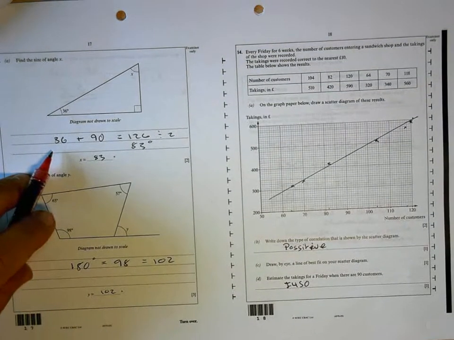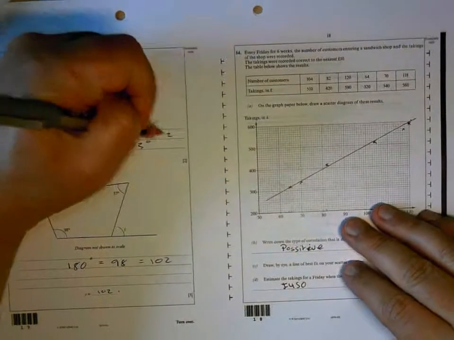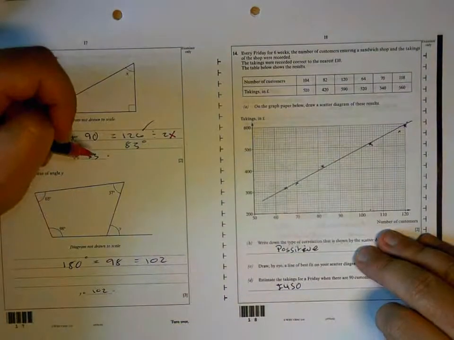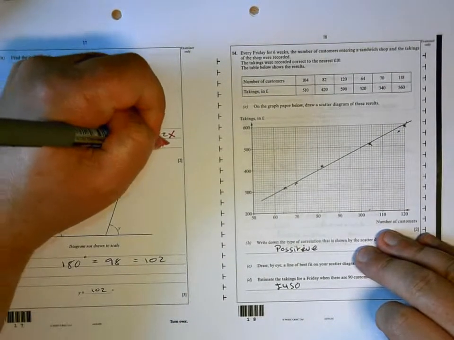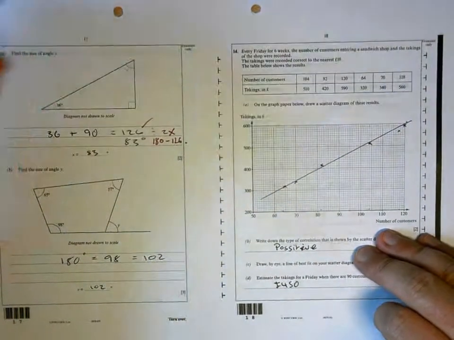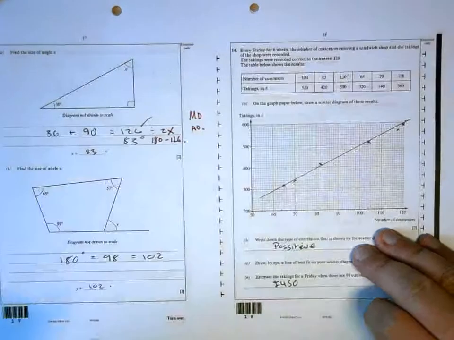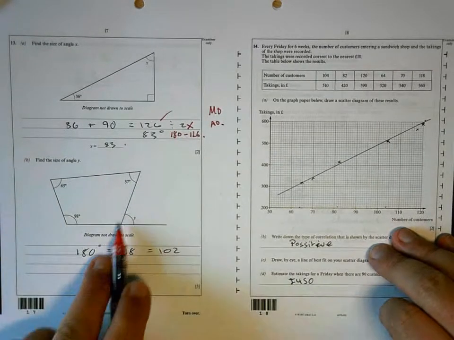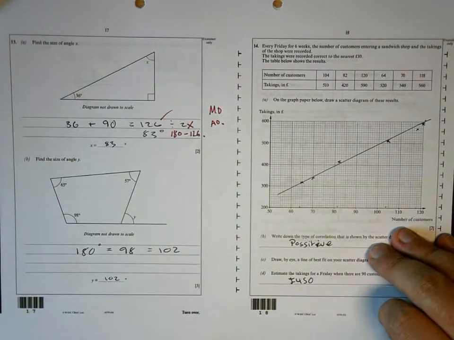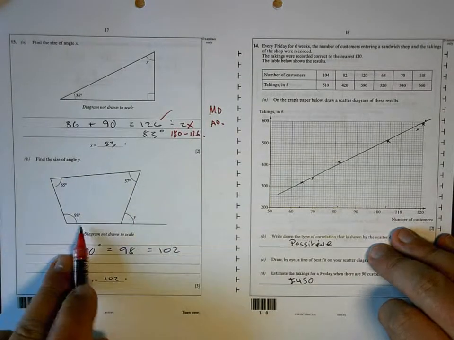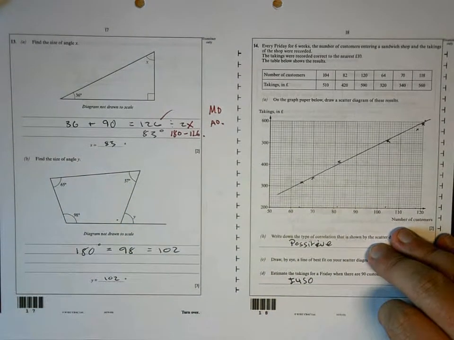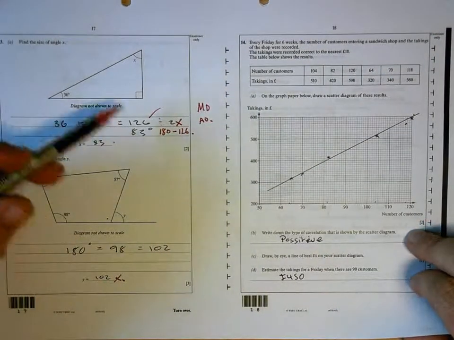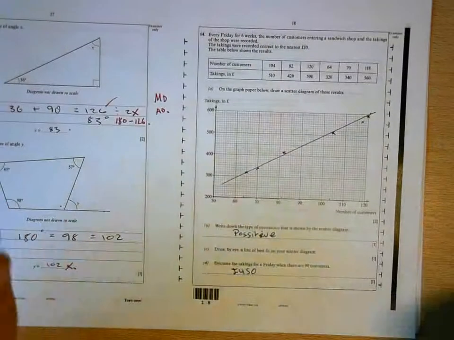36 and 90 is 126, which is correct. You don't then divide it by 2. All of those angles add up to 180. So you do 180 take away 126. So your method is wrong there. And here, you need to know here that angles inside this shape, quadrilateral, add up to 360. So you need to take those 3 away from 360 and it will give you that. You then take that away from 180 to work out that angle. So that's certainly something we're going to be practicing in the next few weeks.